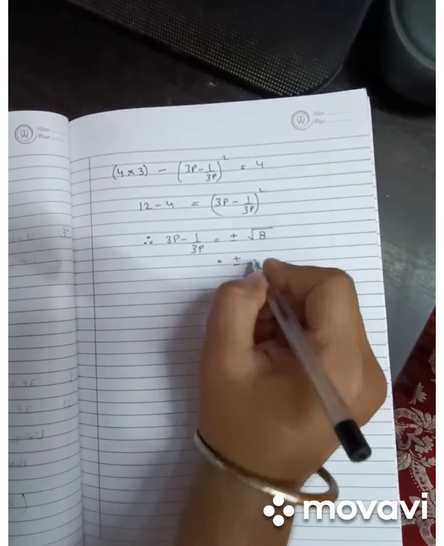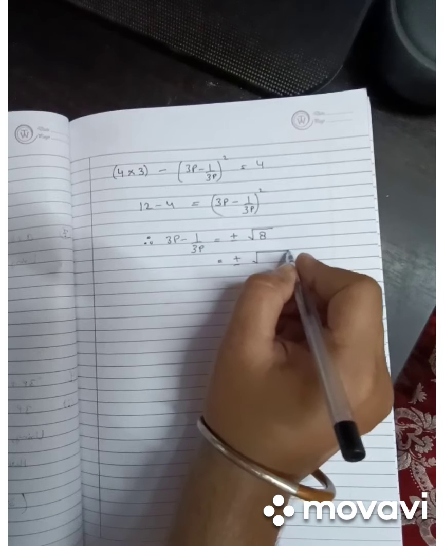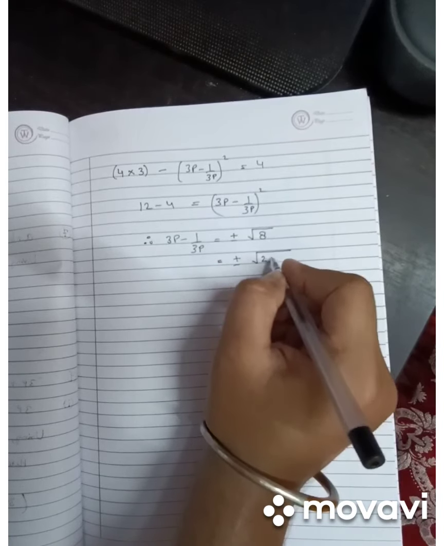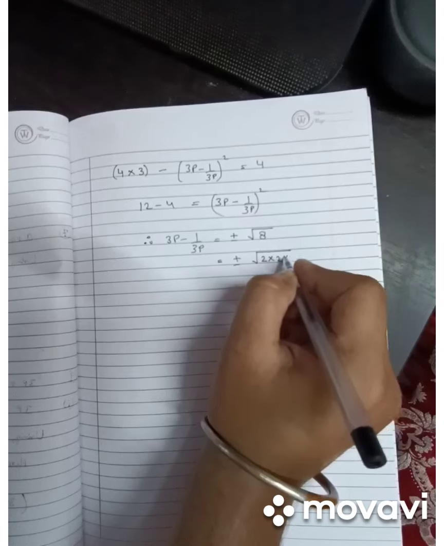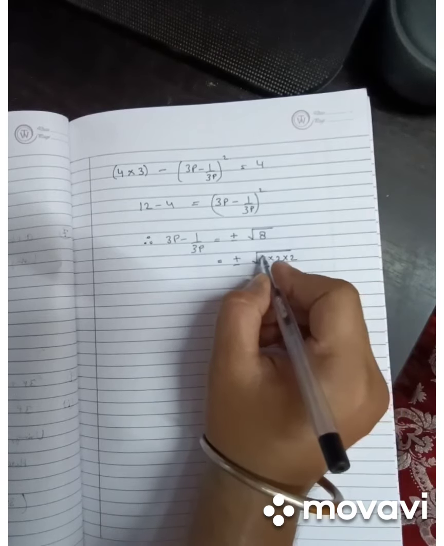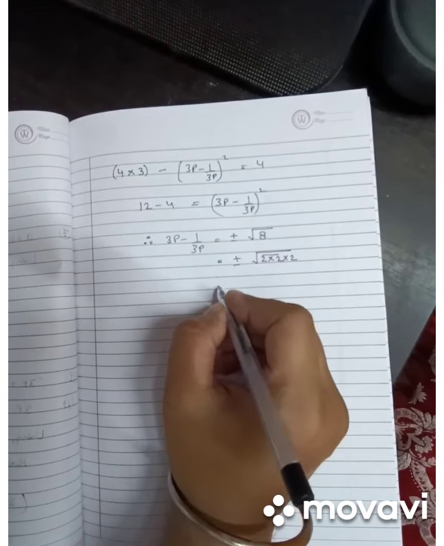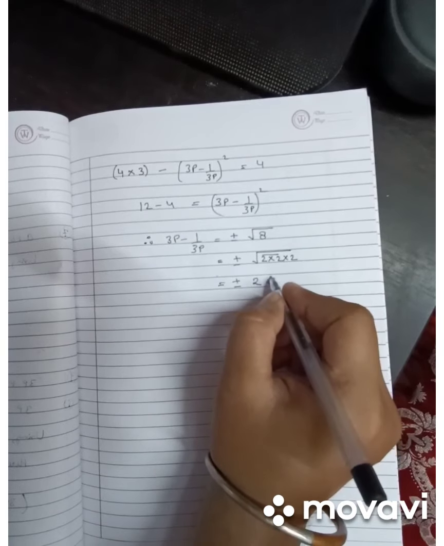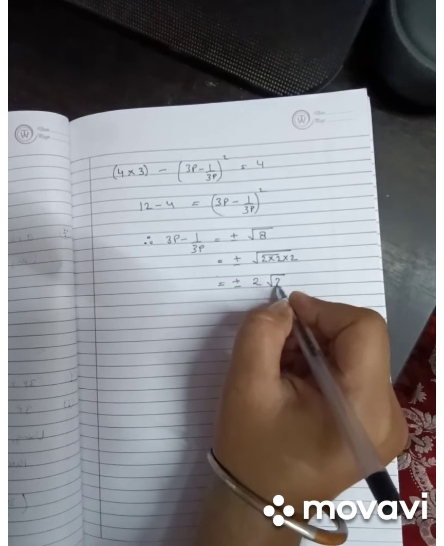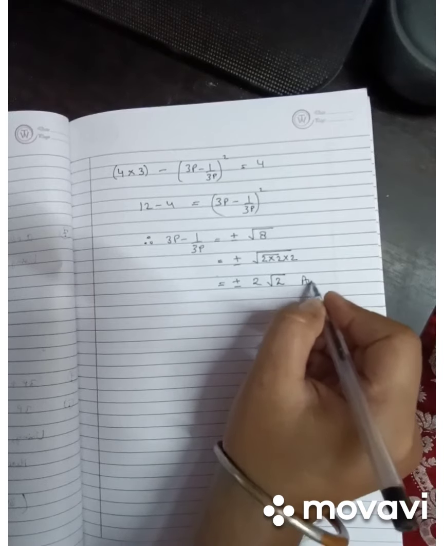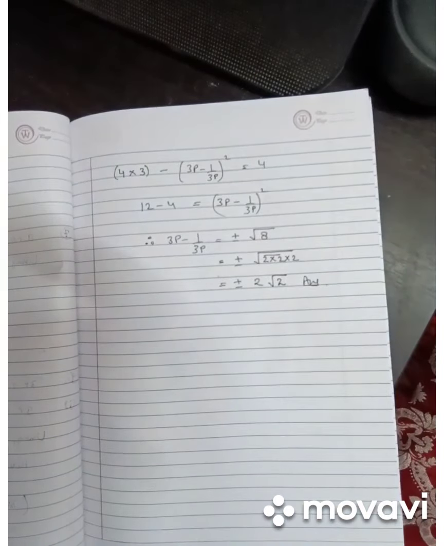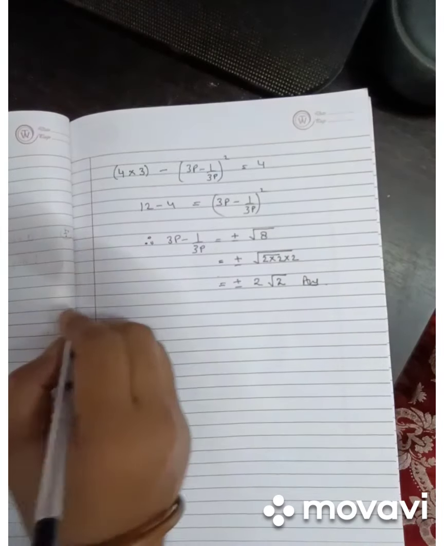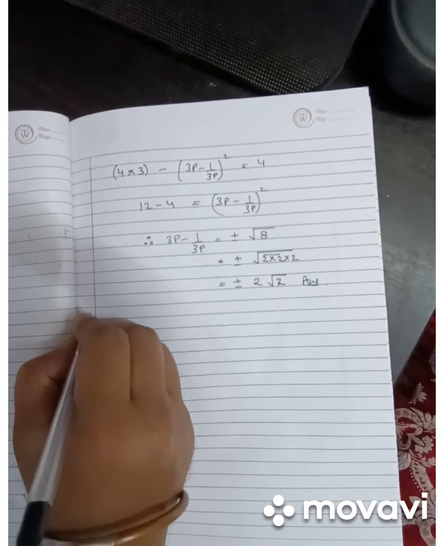Then in the next step, let's do the prime factorization of 8. This is how we find the square root. 2 into 2 is 4, into 2 is 8. Now one pair is formed, out of which the digit can be taken out. So we will have 2 outside, and what is left in the root? Root 2. So that becomes our final answer. So this was the first part of question number 9. Let's proceed with the second part of it now.